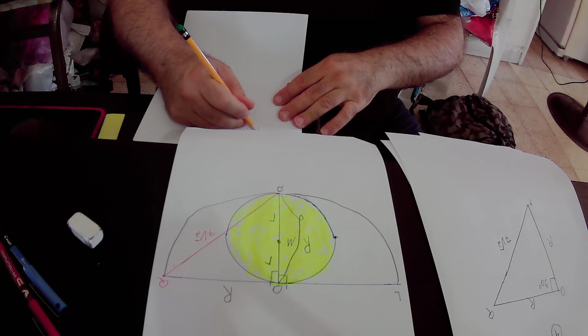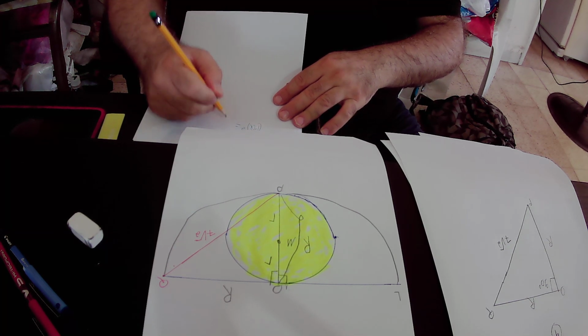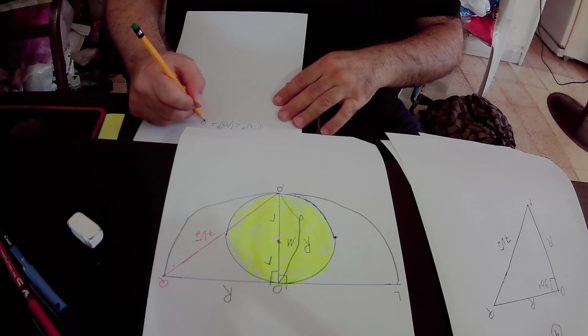PQ square equals PO square plus OQ square.